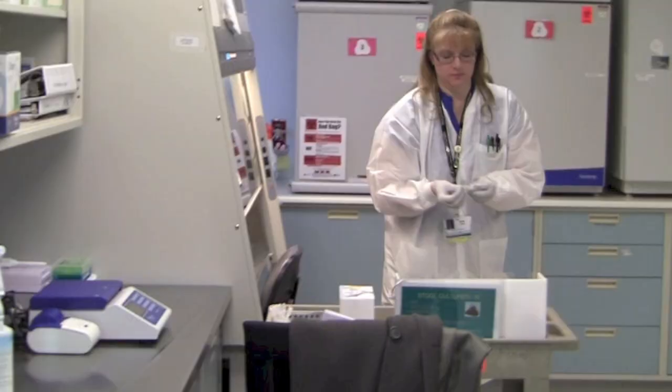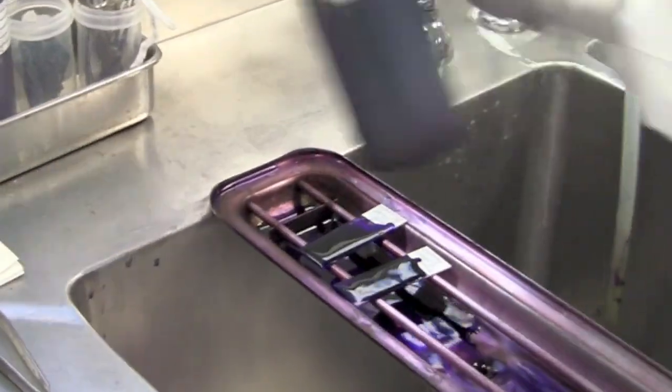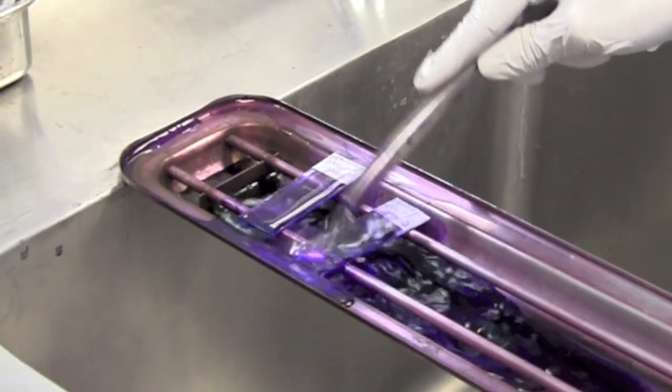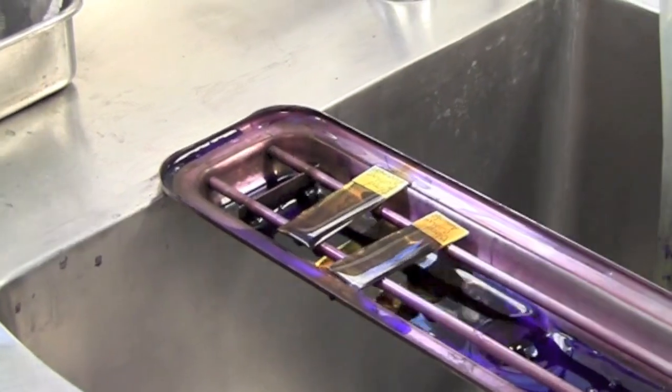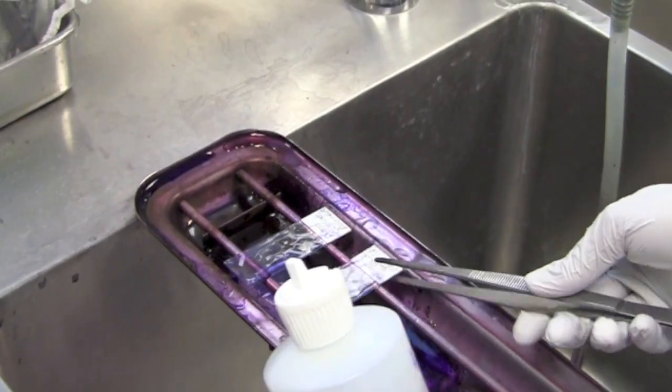The slides which have been set aside are now brought over to a sink for further processing. The slides are stained and fixed with special chemicals followed by rinses. This process is used to gram stain any organisms present for rough classification of the infectious organism.